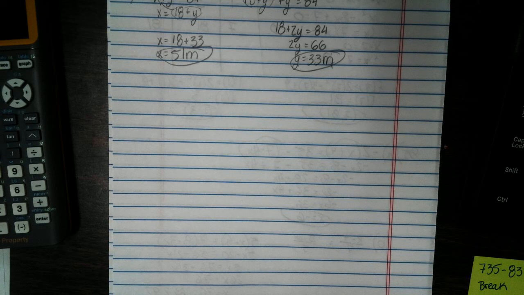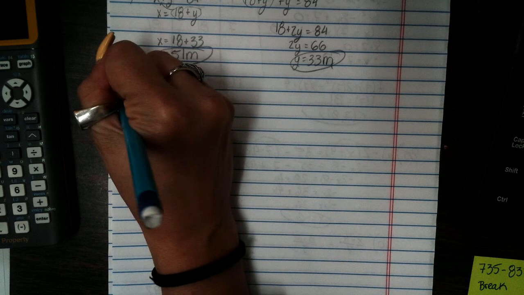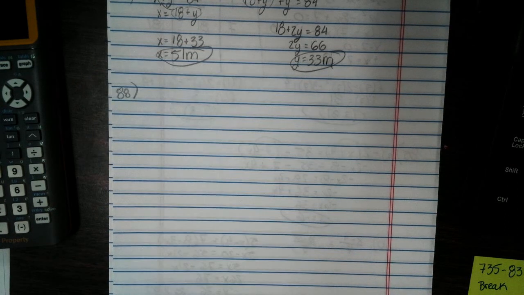Okay, so we are going to pick up where we left off, which is problem 88. So 88 says Carlo got a pet snake as his birthday present. On his birthday, the baby snake was just 26 centimeters long. He has been watching it closely and has noticed that it has been growing 2 centimeters each week.